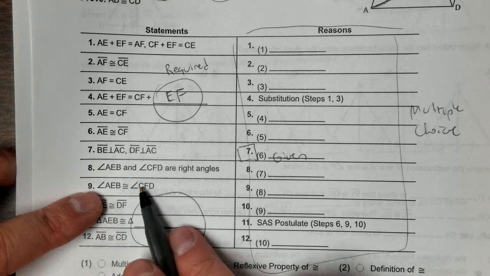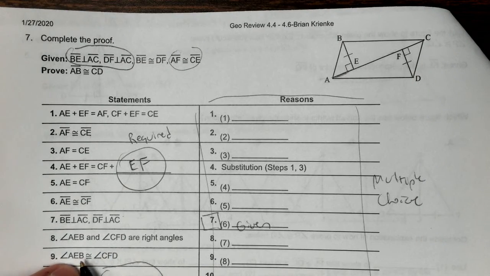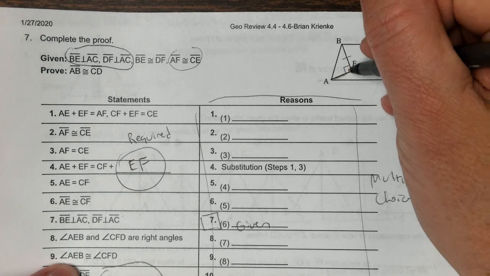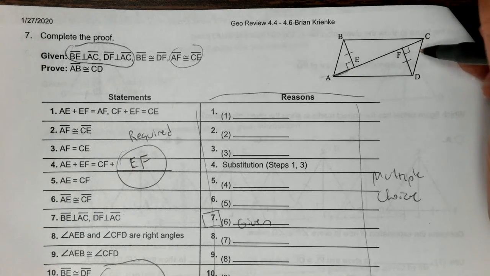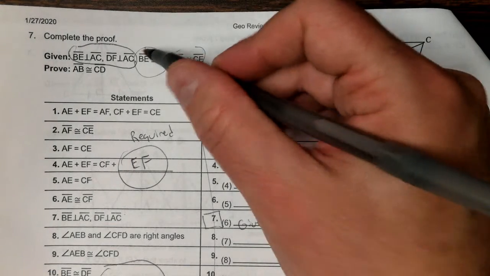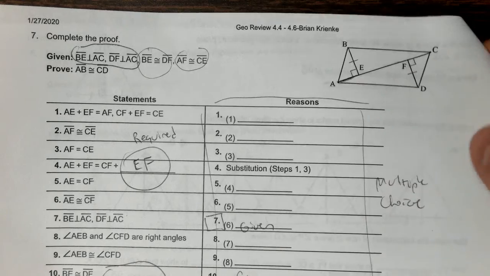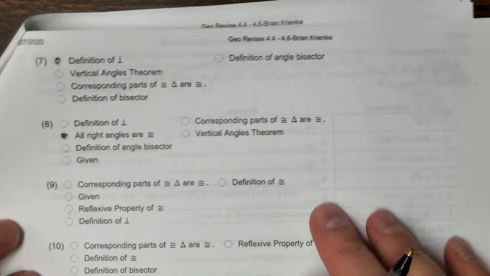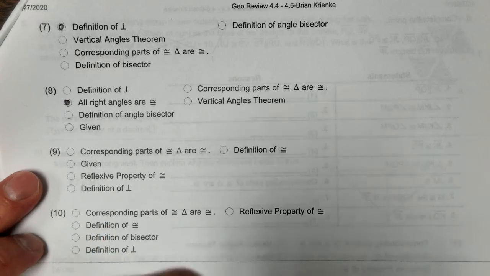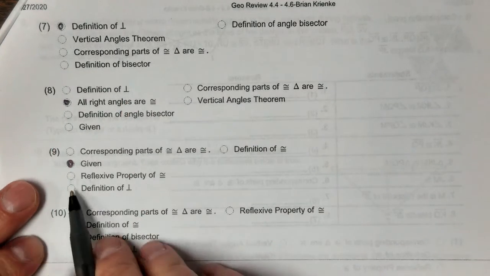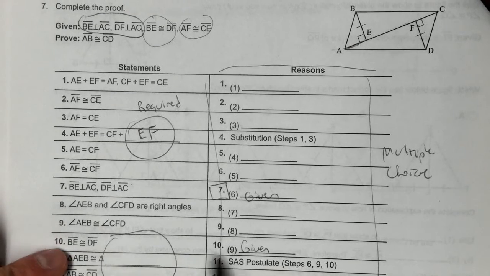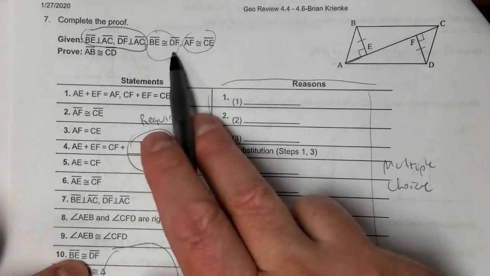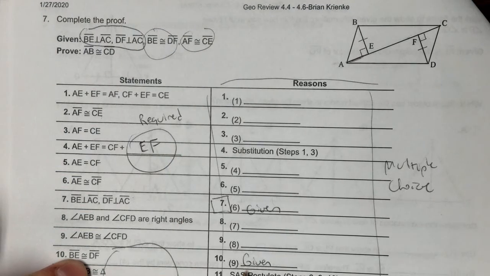Then we have to mark this. AEB, well, those are equal. Then they have BE congruent to DF, which was our third piece of given. And so, even though we don't usually have given near the end of the proof, we do for this one. Number 9 was given because this BE congruent to DF was in our list. So that's why that's given.